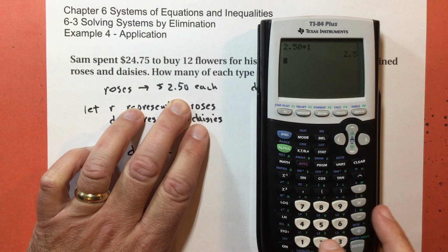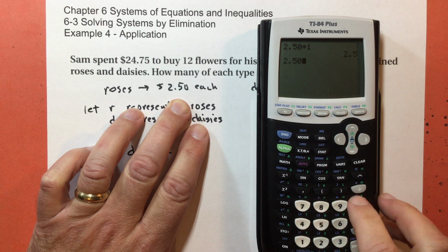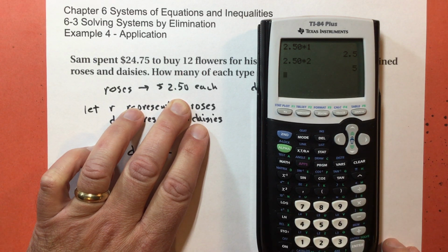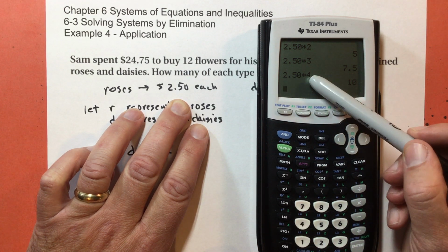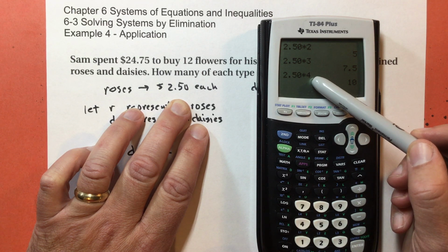How much did you pay for 2 roses? That's $2.50 times 2. You could probably figure that out. That's $5. How much do you pay for 3 roses? $2.50 times 3 is going to be $7.50. And one more time, $2.50 times 4 is going to take $10 to pay for that. So what am I doing every time? I'm multiplying $2.50 times the number of roses that I'm going to buy.